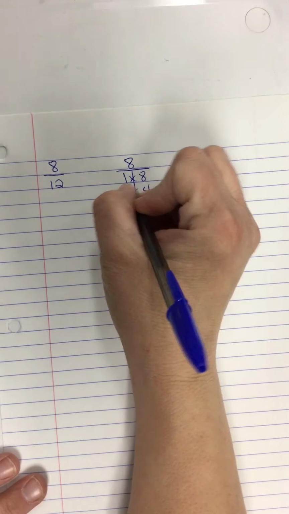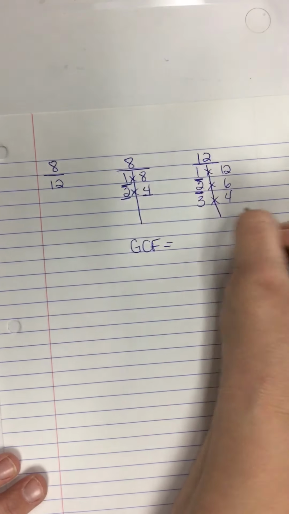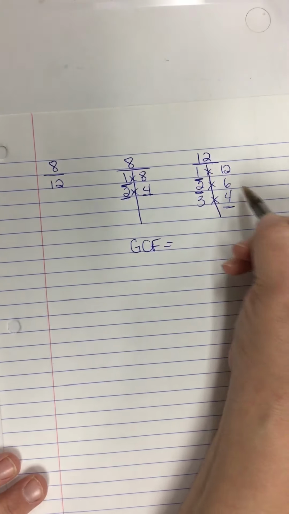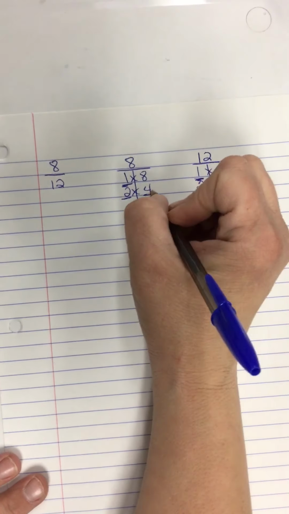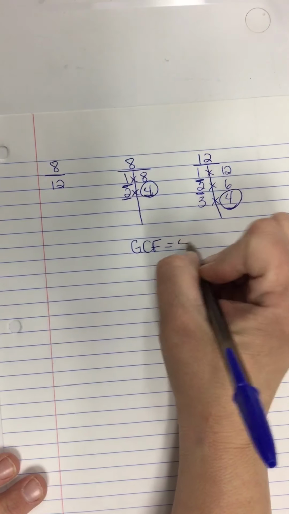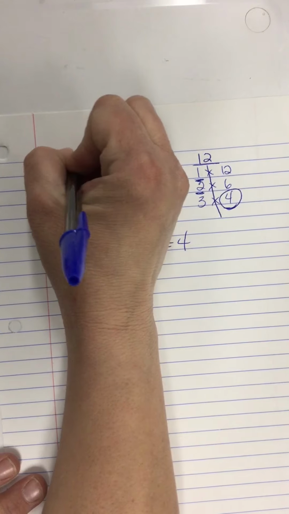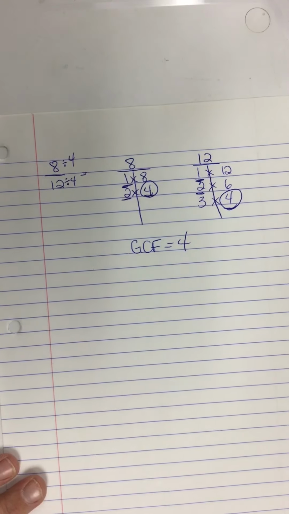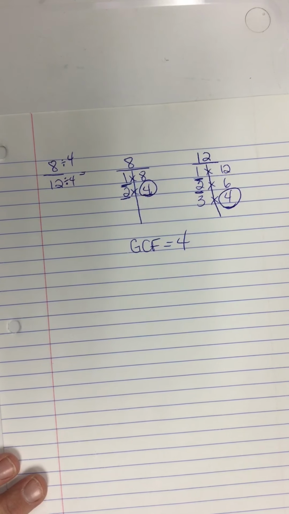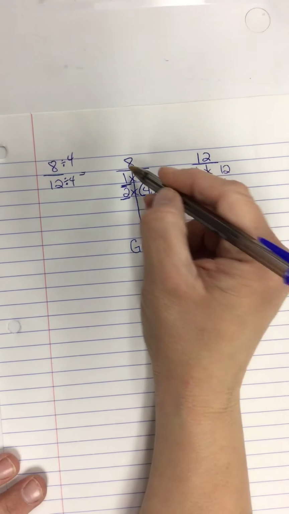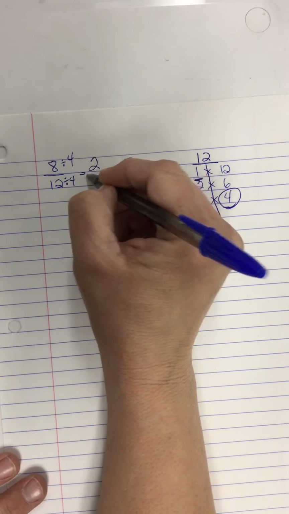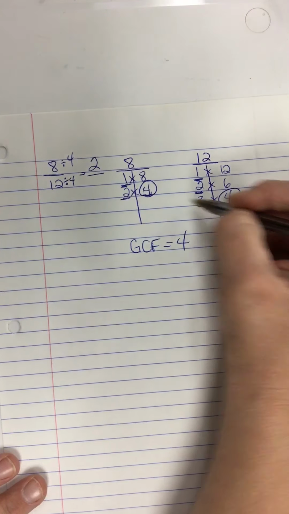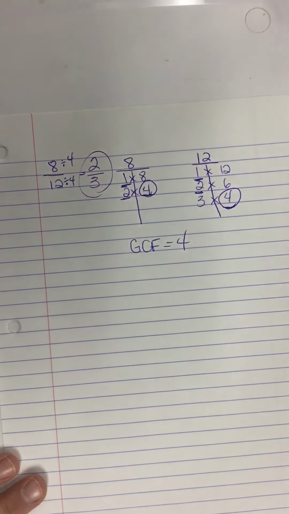Okay, so they both have a 1. They both have a 2. They both have a 4. And 8, no, so that's it. So the greatest common factor is 4. So now you're going to divide the numerator by 4 and the denominator by 4. Okay, 8 divided by 4 is 2. 12 divided by 4 is 3. 2/3.